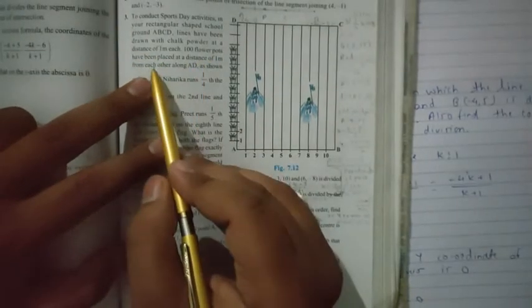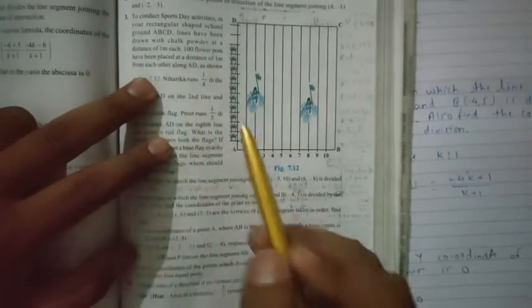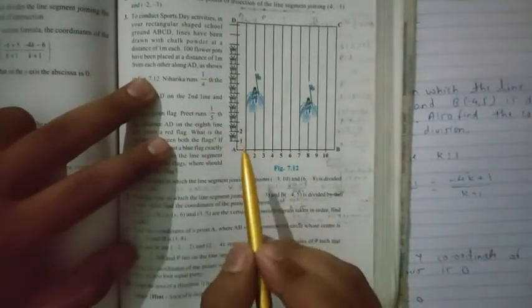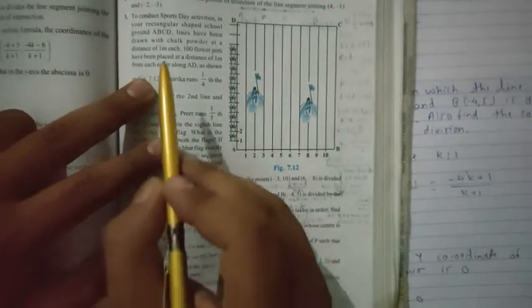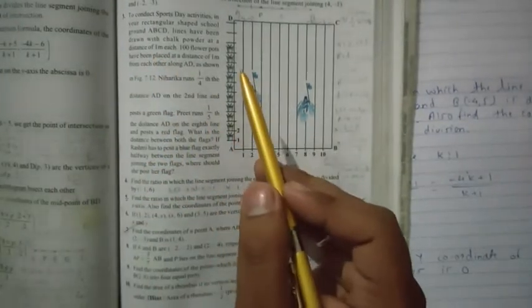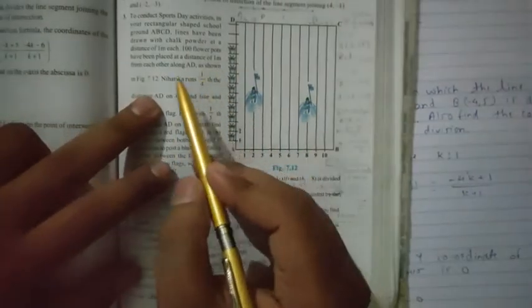100 flower pots have been placed at a distance of 1 meter from each other. We can say that the total distance here is 100 meters, because each flower pot is placed at a 1 meter distance. So 100 multiplied by 1 means 100 meters.